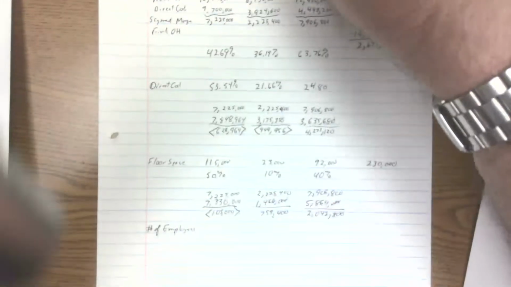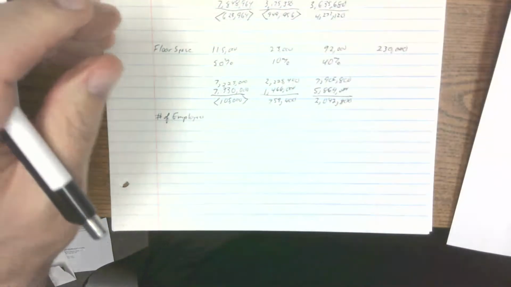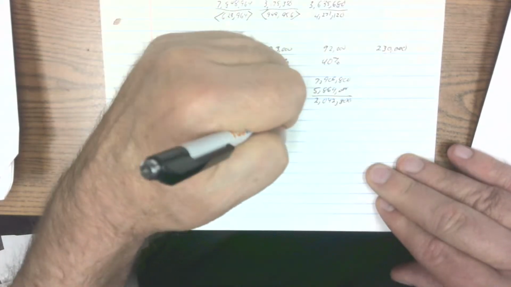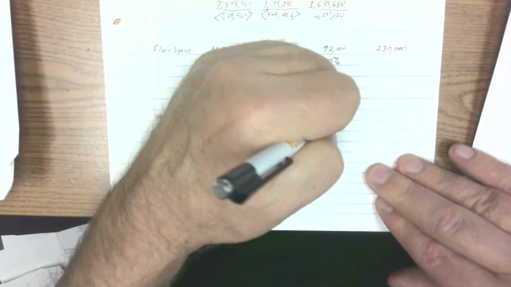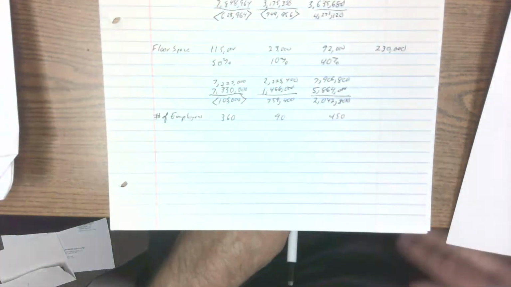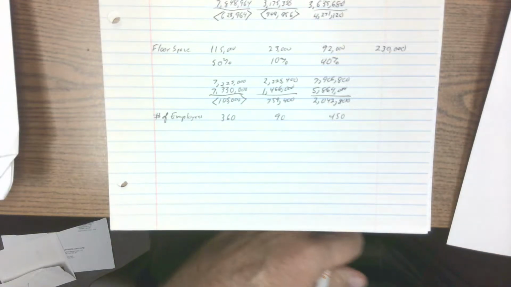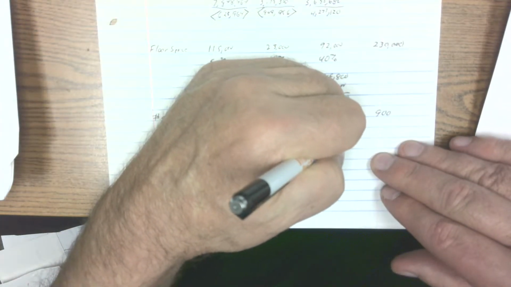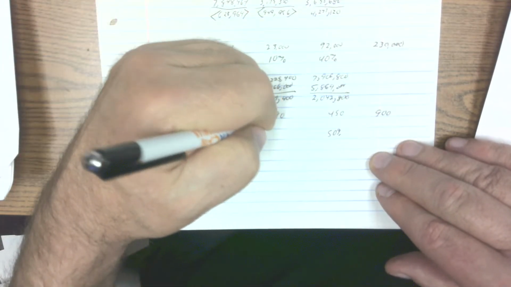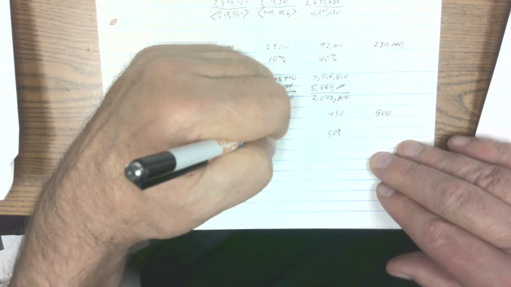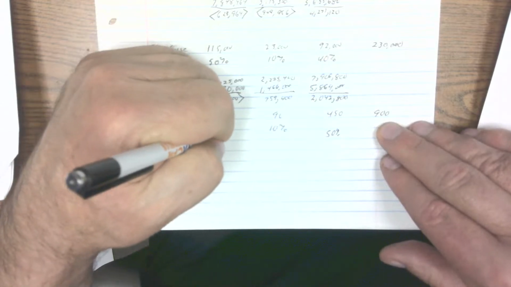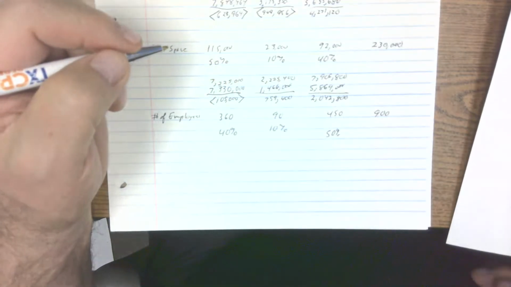And then finally, we could do it by the number of employees. Our number of employees is 360 in the hotel, 90 in the restaurant, and 450 in the casino. Add that all up, that's 900. So that's going to be 40% there. This is going to be 10% again. And this one would be obviously 50%, right? Okay.